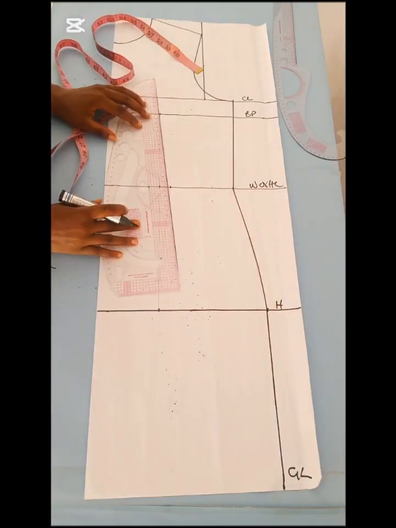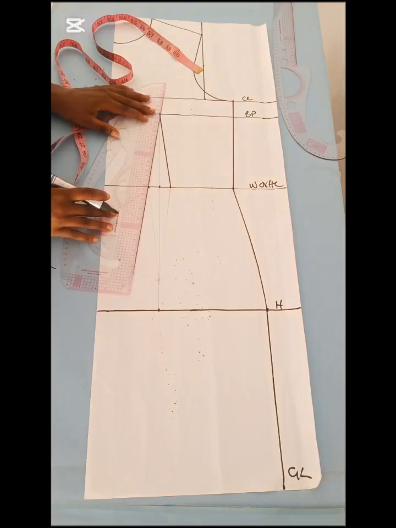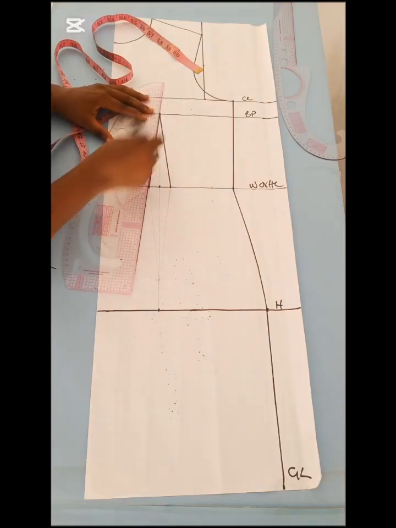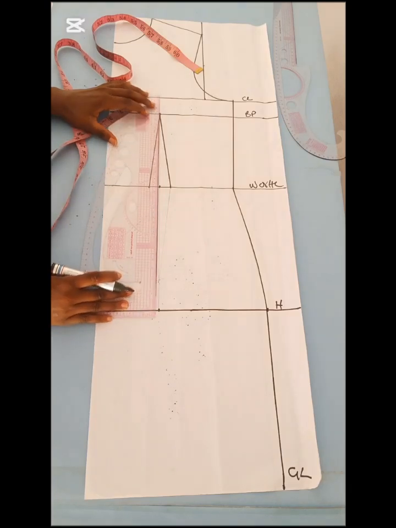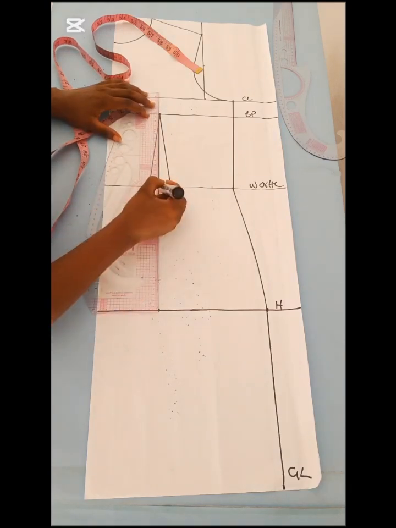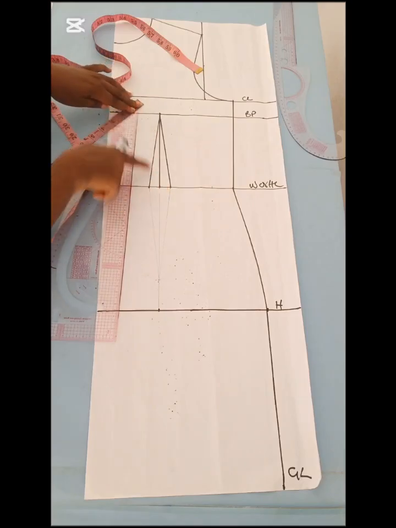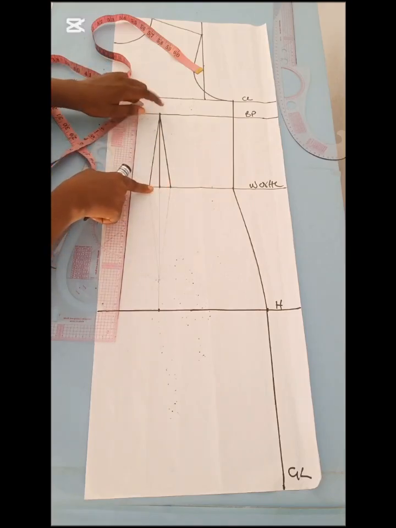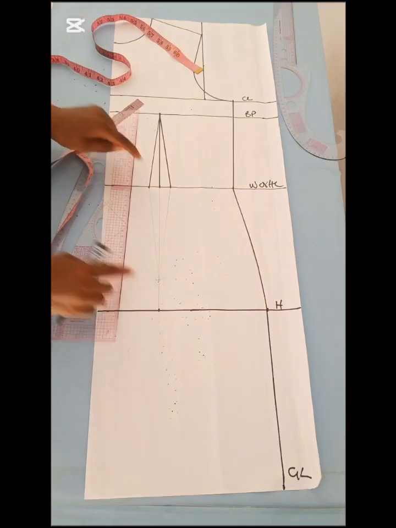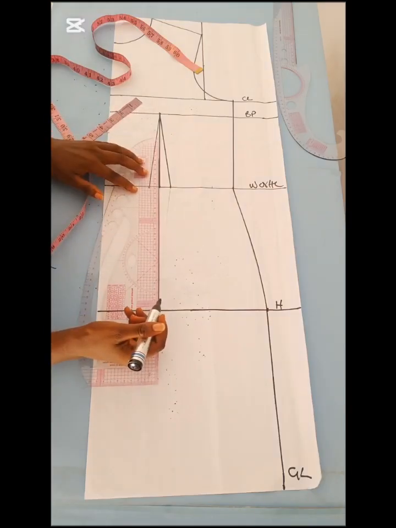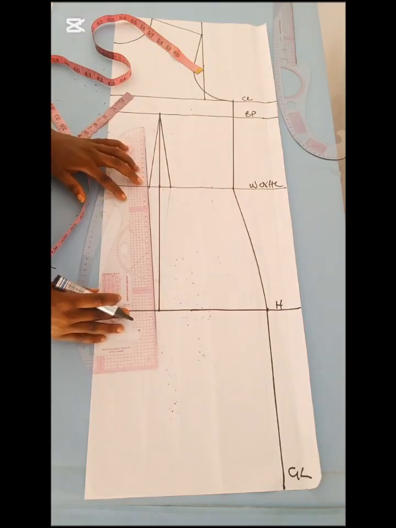So we're going to be coming out by 0.75. You remember we added 1.5 to our waist measurement, so that is why we're doing that for our dart intake, and I connect that like so, back to the bust point. The 0.75 is taken on both sides of that line. Then we extend the line down to the hip line mark where we did our 3.75. So we connect that like that.